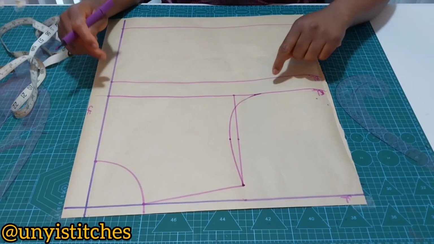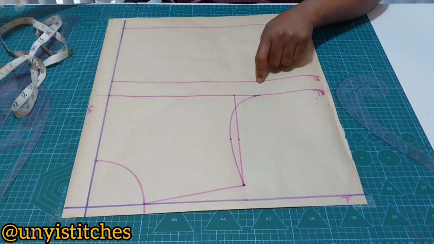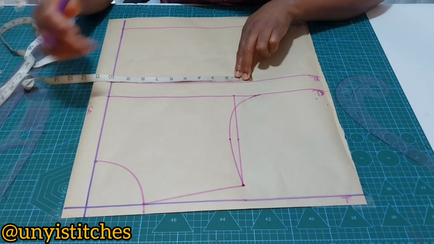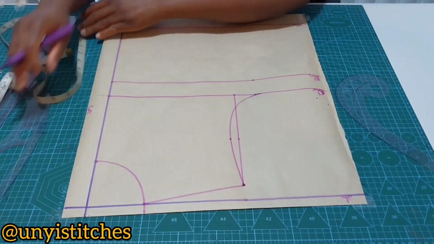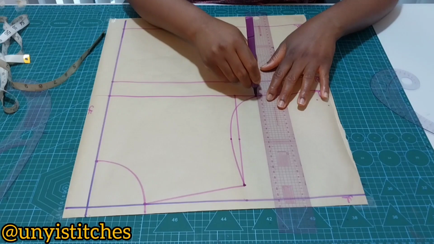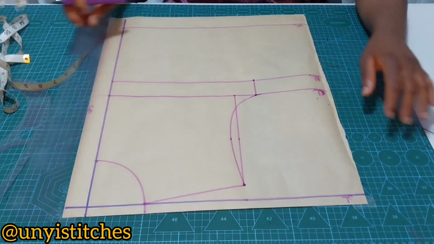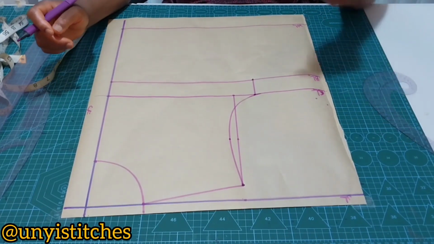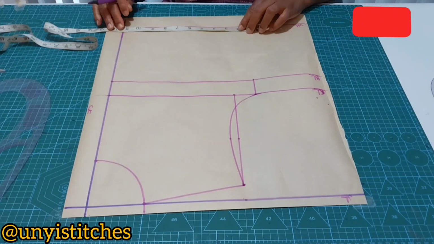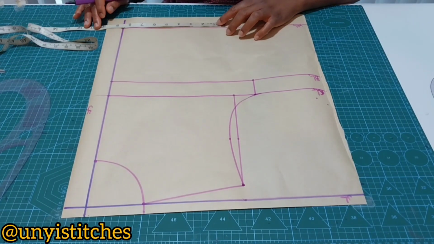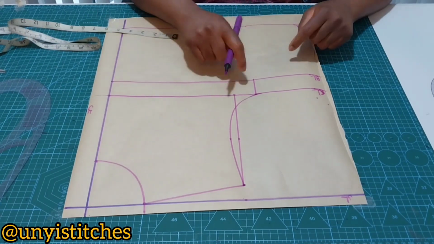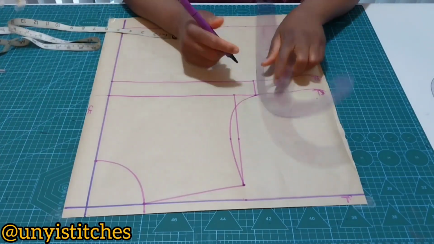The next thing I will do is input the same bust measurement on my bust line. Then I will draw to have a straight line. The next thing I will do is input my waist measurement. I will divide my waist measurement by 4. I will mark down my inches, then I will add 1.5 inches for my dart, then I will connect the line.